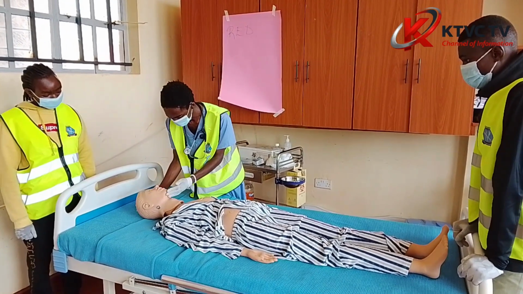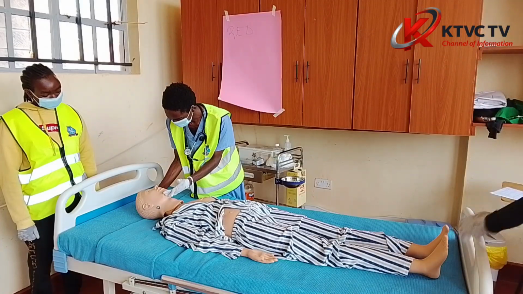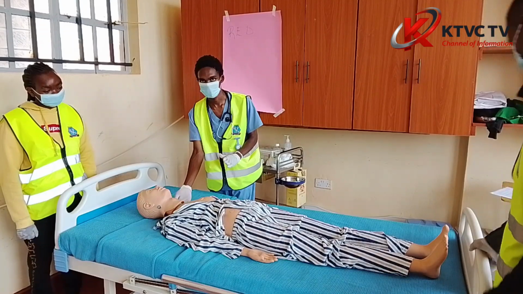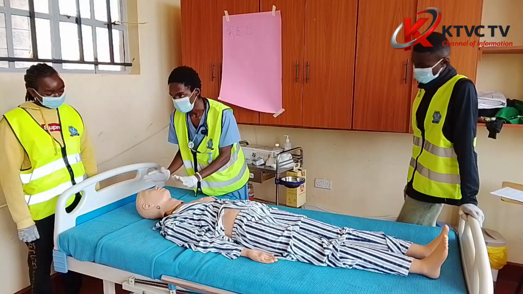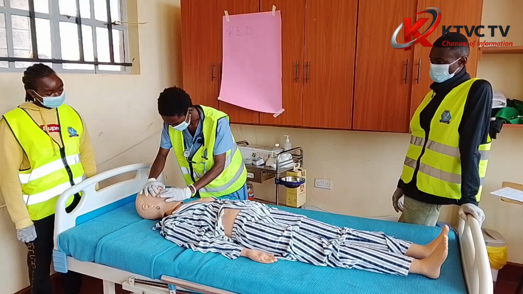Chin lift you place here and tilt the head. But if you suspect any spinal cord damage, avoid that and use the jaw thrust.